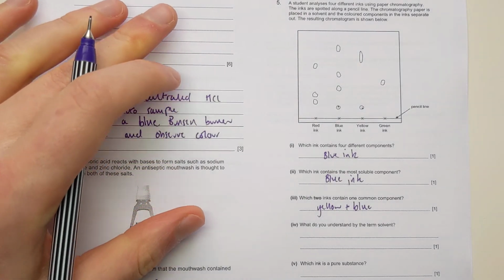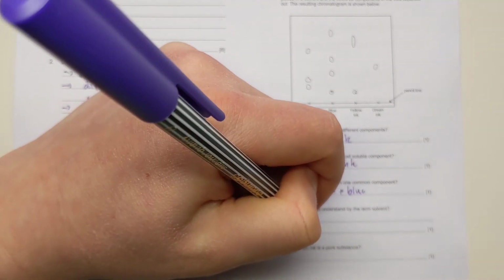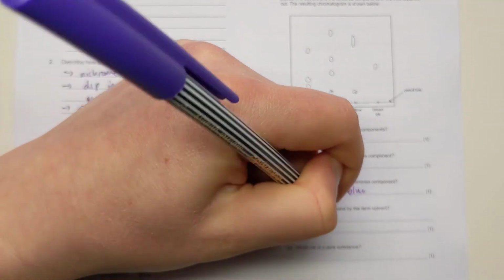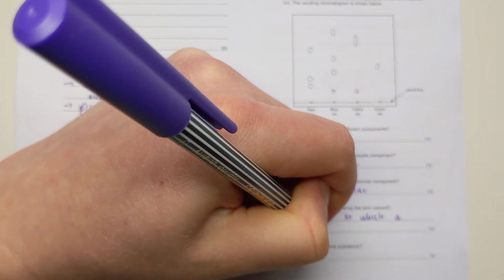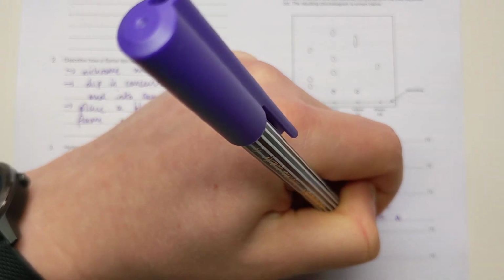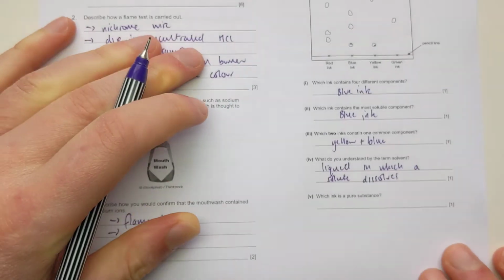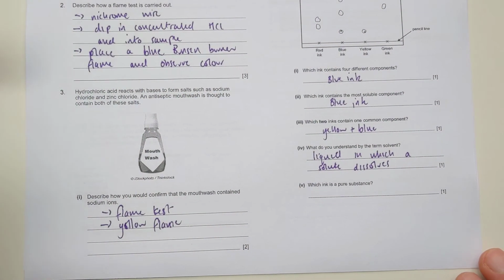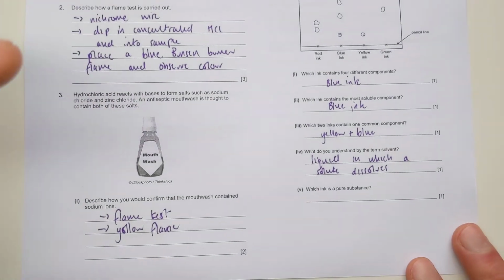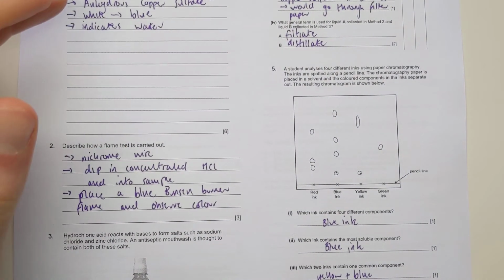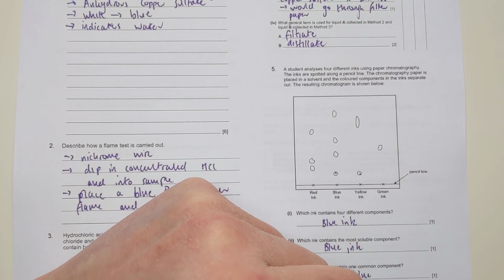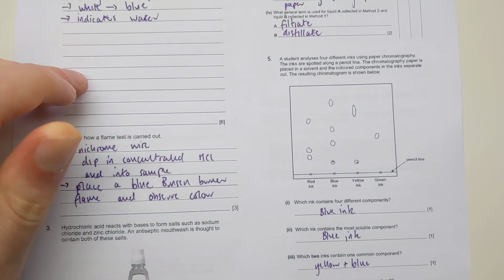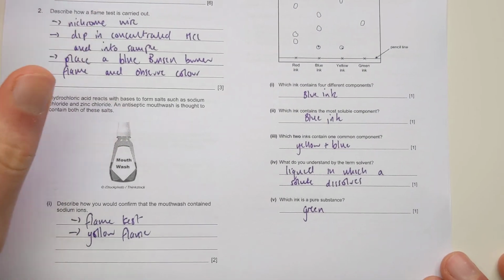What do you understand by the term solvent? Again, we've had that before. The liquid in which a solute dissolves. And which ink is a pure substance? You're looking for one of the spots should just have 1 dot by itself, and that is the green ink. Therefore, it must be pure. As a pure substance is something that contains only 1 substance.